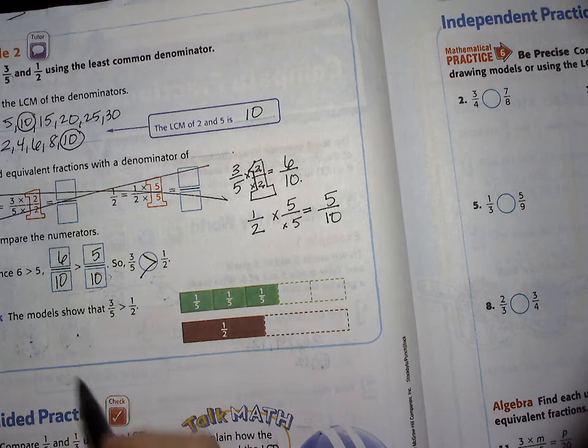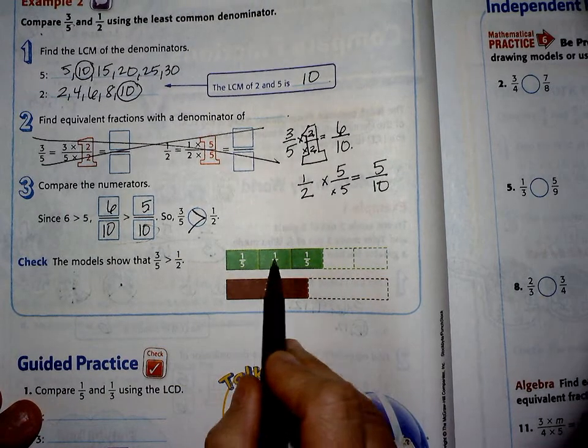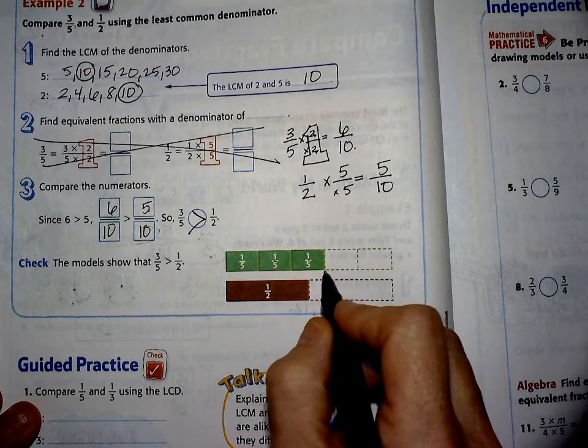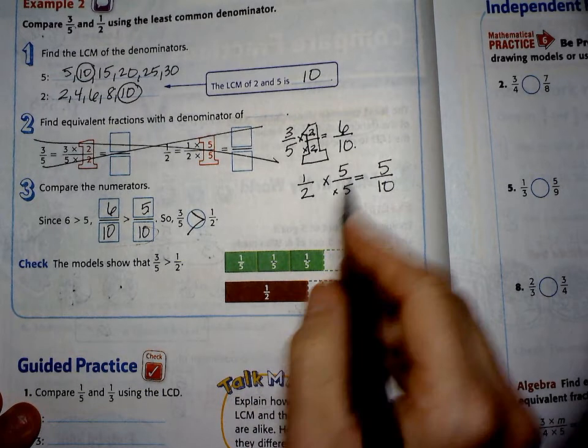And we can check with these models. This is 3/5, 1/5 plus 1/5 plus 1/5 is 3/5, and this is 1/2. And you can see that it is a little bit greater, but it's also tenths.